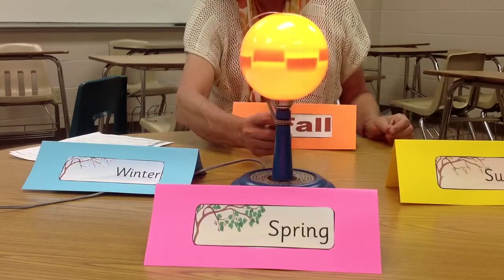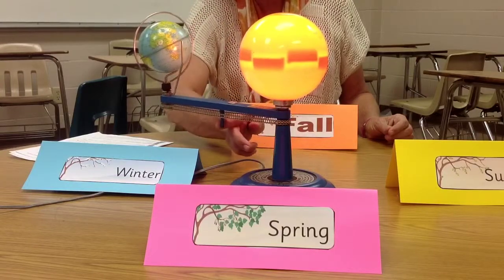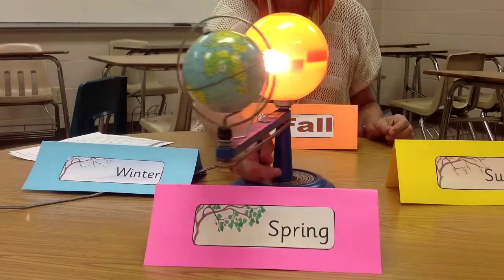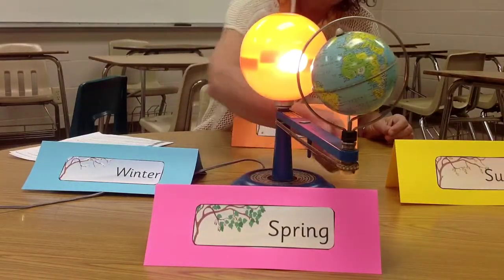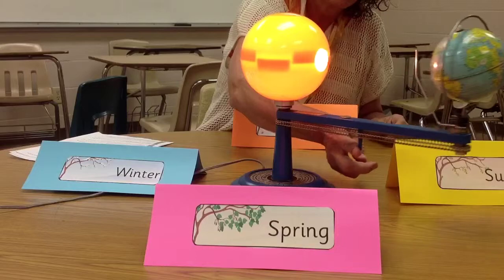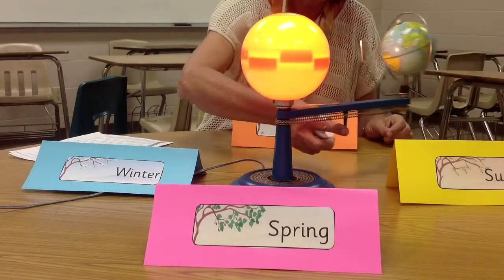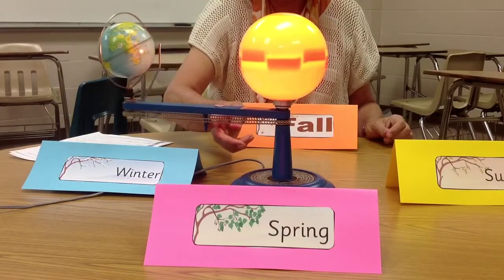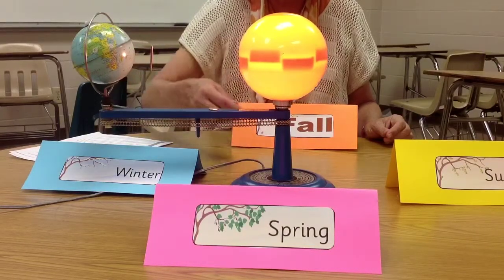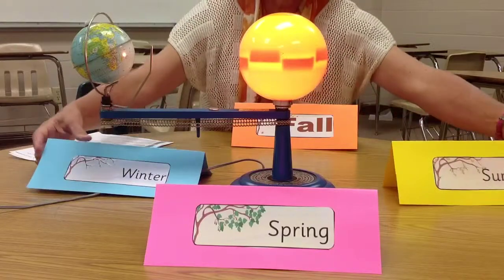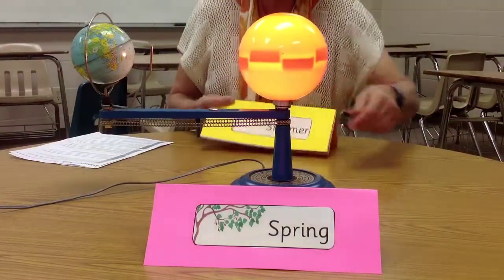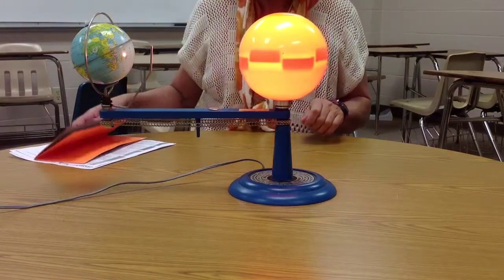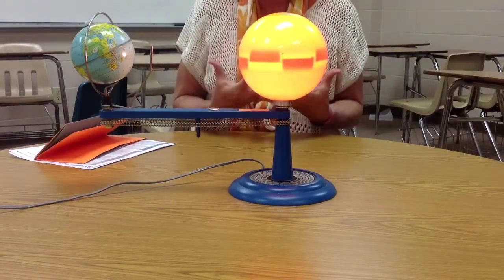And so I have two of these models to use. So we don't have one for every table, but at least students will get to turn it gently, and you do have to be gentle with these models, and they can kind of understand that. Then what I'm going to do is we're going to set this whole scenario back up. I'm going to go ahead and show you how we demonstrate it for the younger grades, and it gives your kids some hands-on activity.